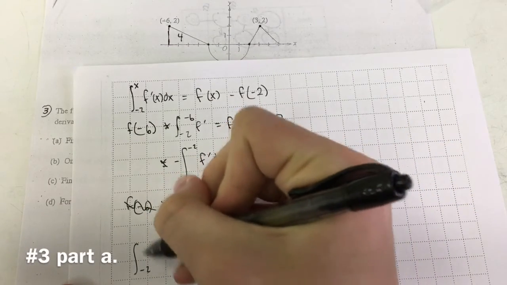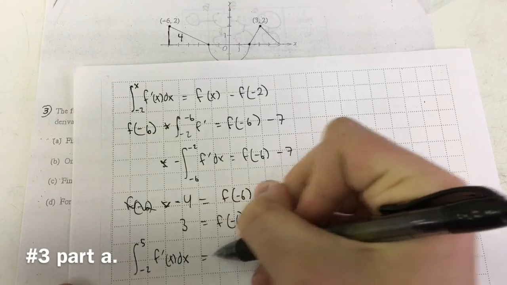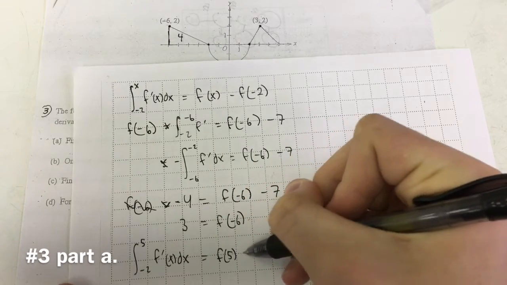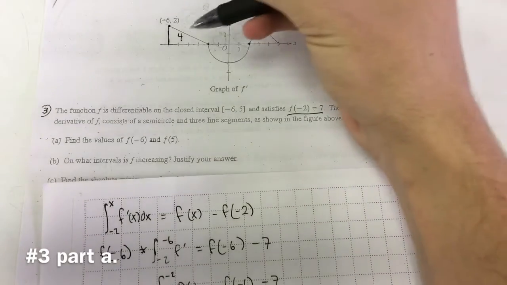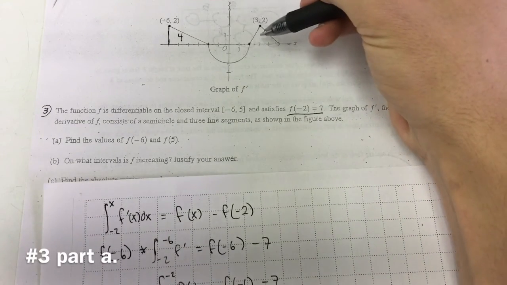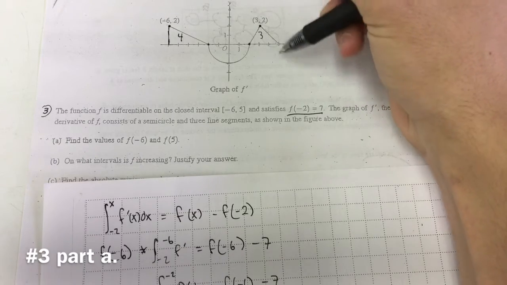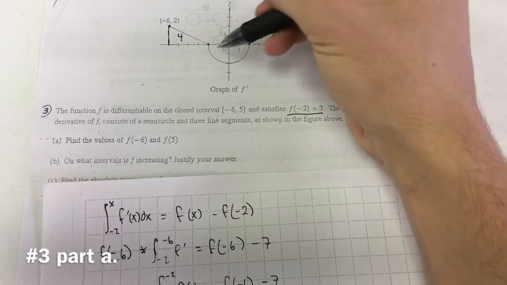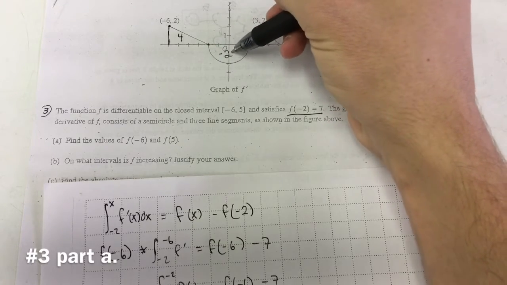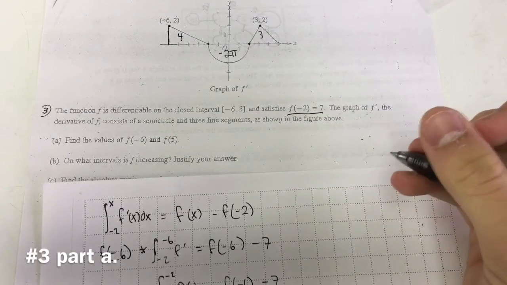And then we move on to finding f of 5, and we get that the integral from negative 2 to 5 of f prime of x dx equals f of 5 minus f of negative 2. Now the integral from negative 2 to 5, we know that the area of this triangle is 3 since it has a base of 3 and a height of 2. And this is half of a circle with a radius of 2, so its area will be negative 2 pi, and it's negative because it's under the x-axis.